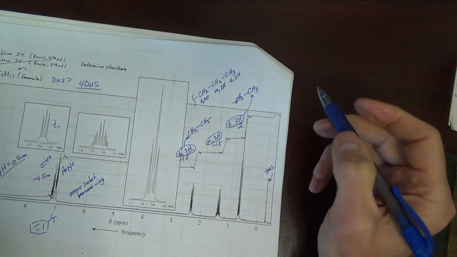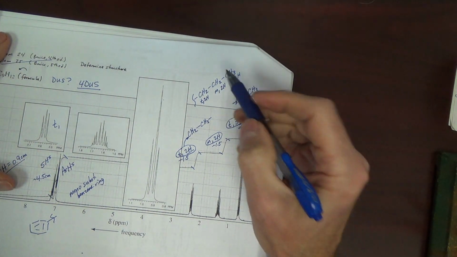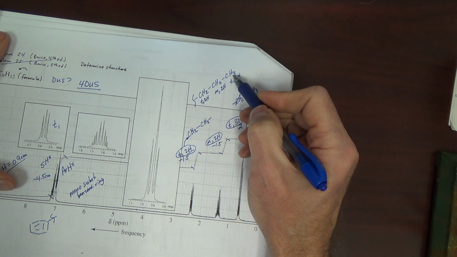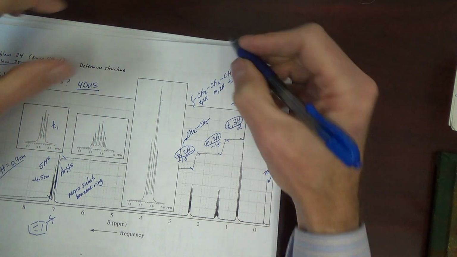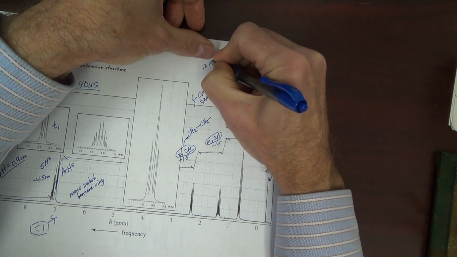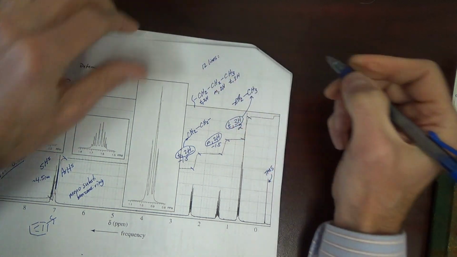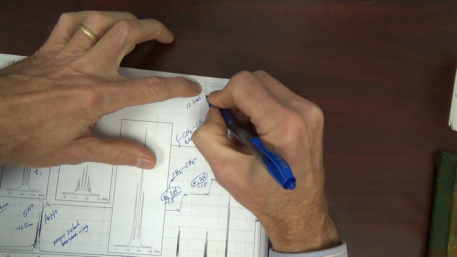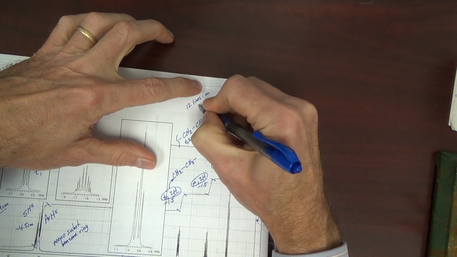because it's complex splitting. This CH2 splits the signal into a triplet. Then that splits each line of the triplet into a quartet, and you end up with 12 lines. Okay? 12 lines. If it's 4 lines, we call it a quartet. More than 4, we're just going to call it a multiplet. All right?